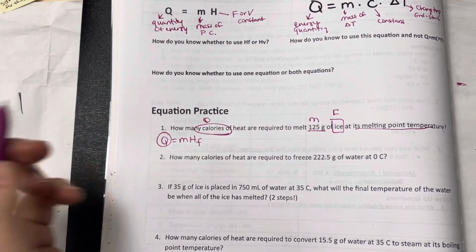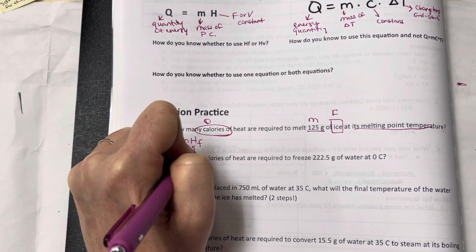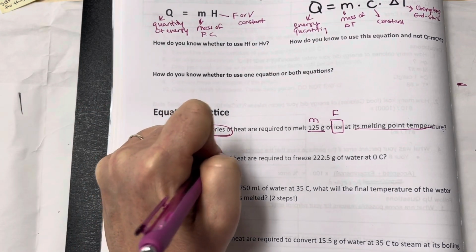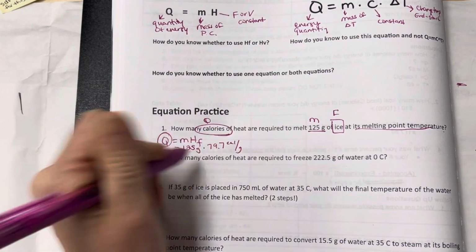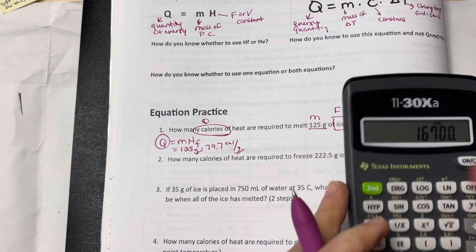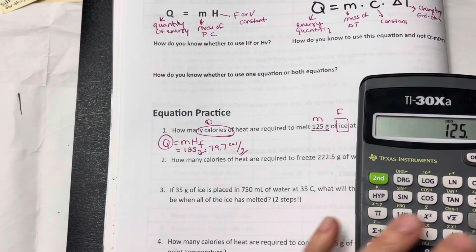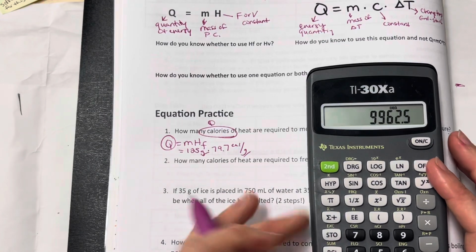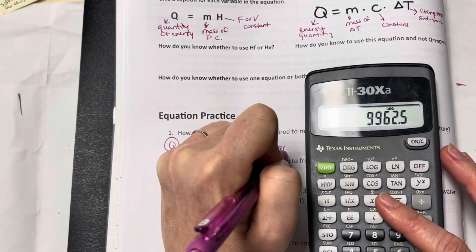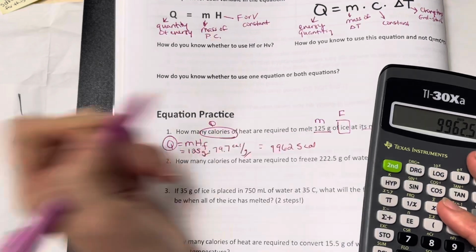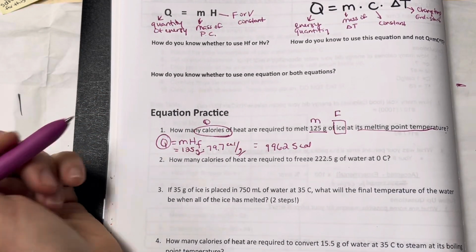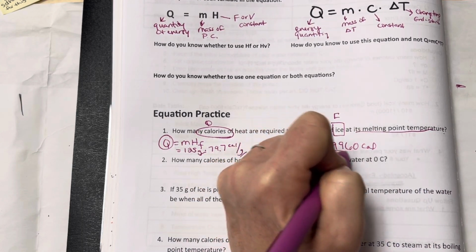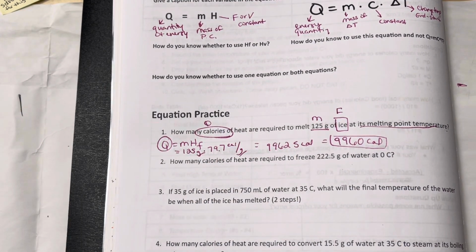I'm looking for Q, so I'm going to plug in my 125 grams. My heat of fusion for ice in calories is 79.7 calories per gram. So I'm just going to multiply those 2 values. 125 times 79.7 is going to give me 9962.5 calories. And I can have 3 significant digits, so that's going to be 9960 calories as my final answer. Okay, let's do another one.